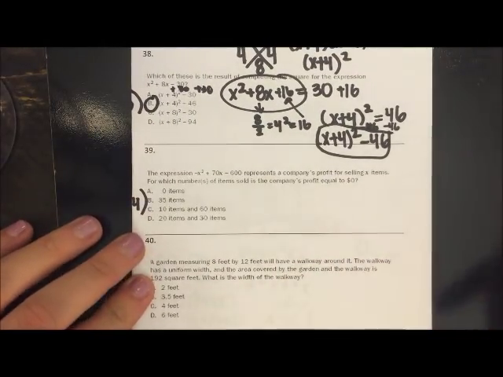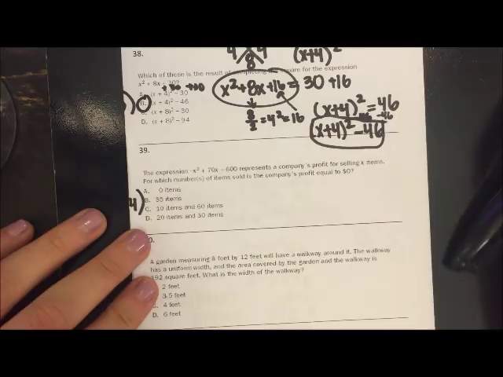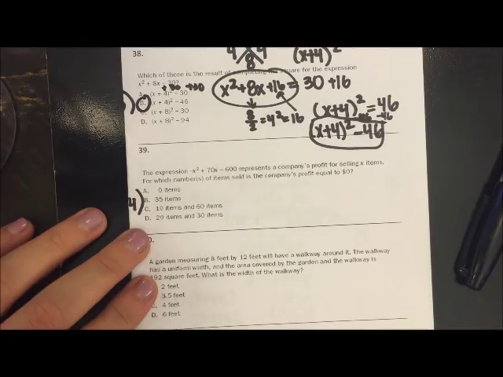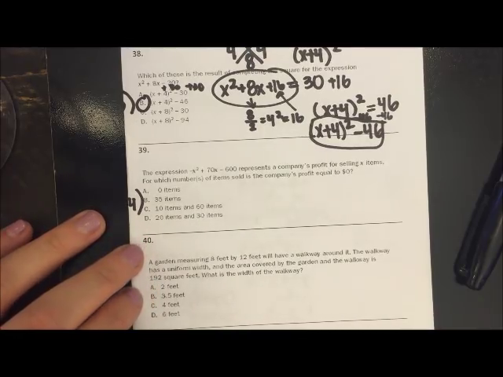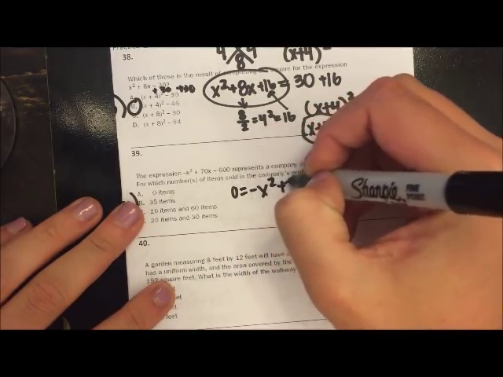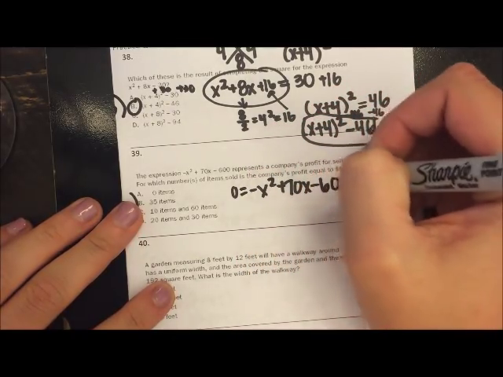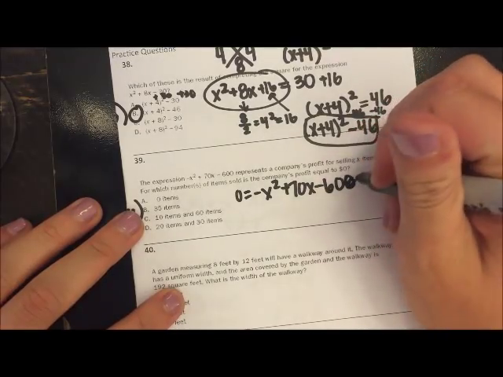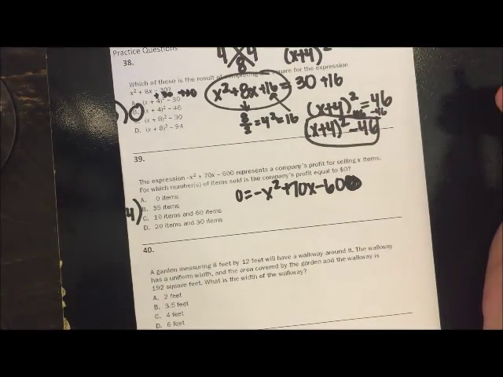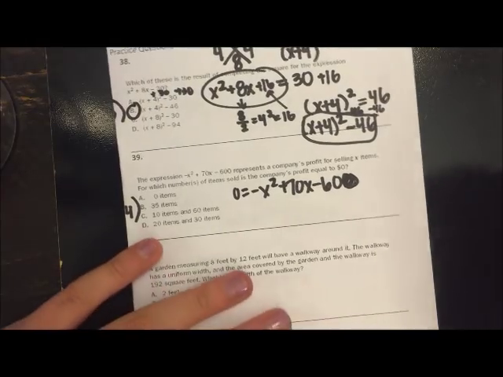All right, 39. The expression -x squared plus 70x minus 600 represents a company's profit for selling x items. For which number of items sold is the company's profit equal to 0? So we're going to set this equal to 0. Oops, that's 600. And when I have a quadratic set equal to 0, that tells me to factor.